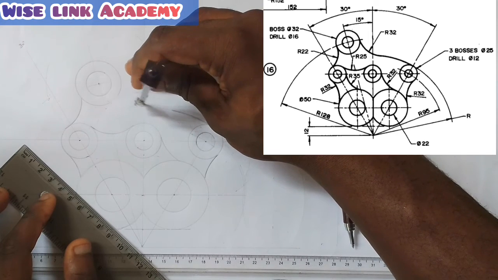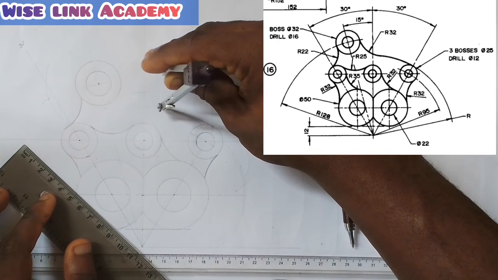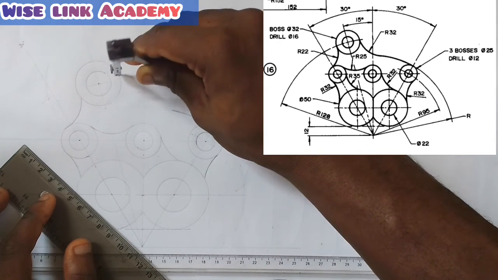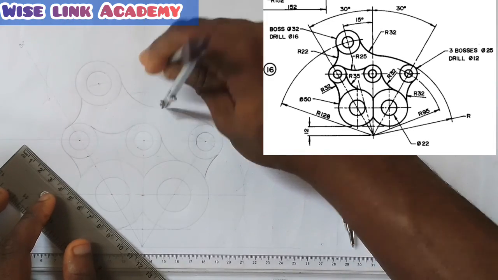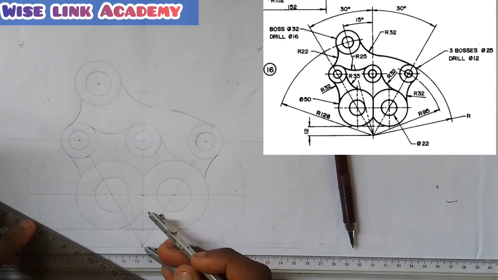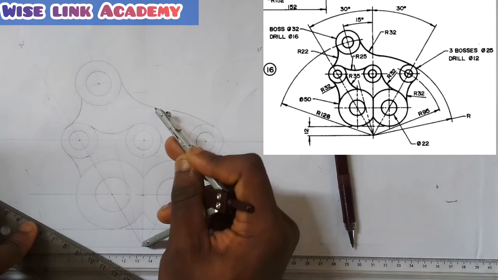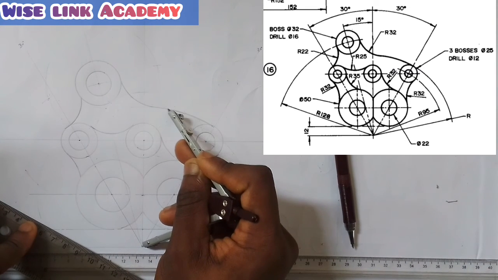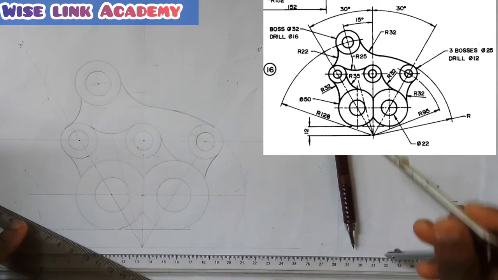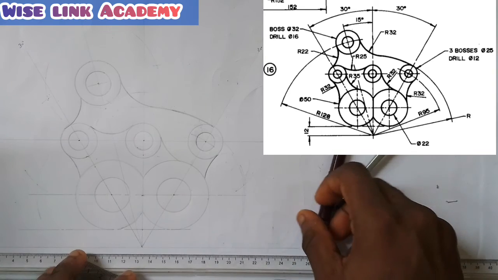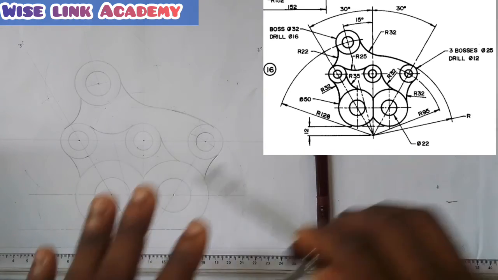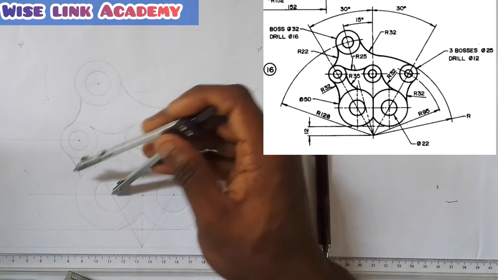So do that. I'll be having this. You see, similarly, I can just come to this point and extend it to close up this way. So we have successfully replicated what you're seeing at the right corner of the screen, right?